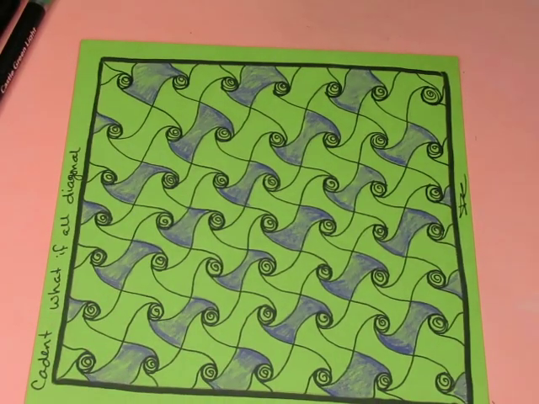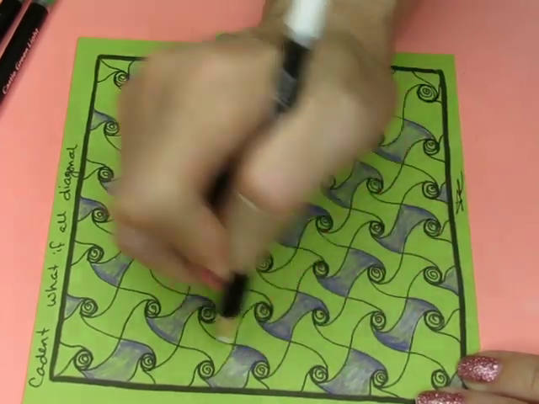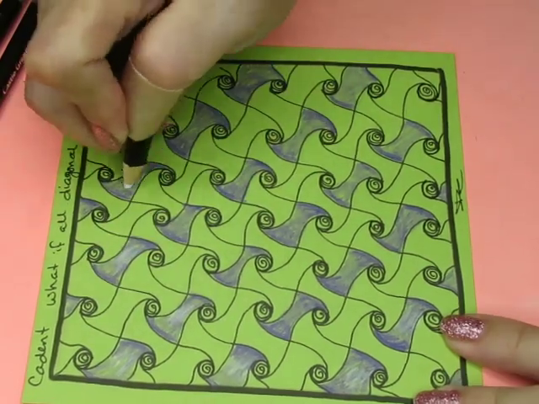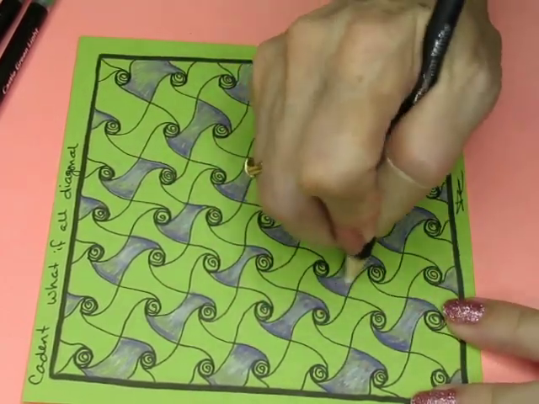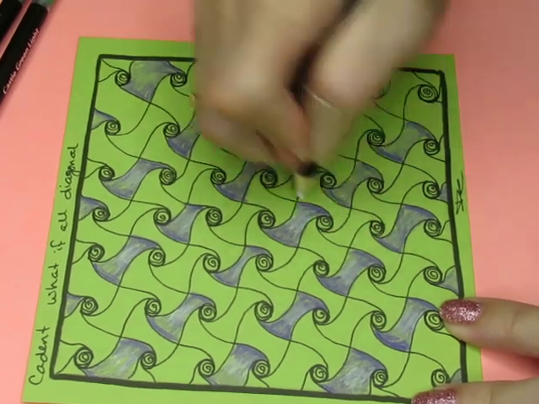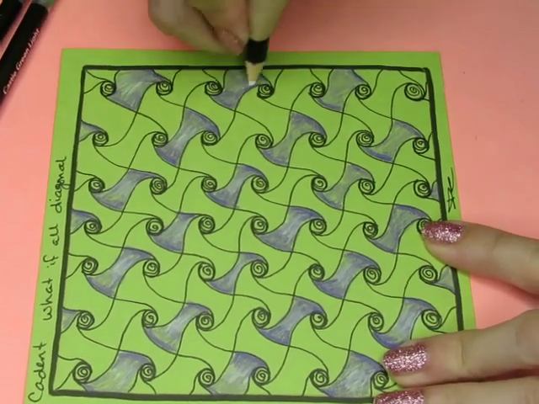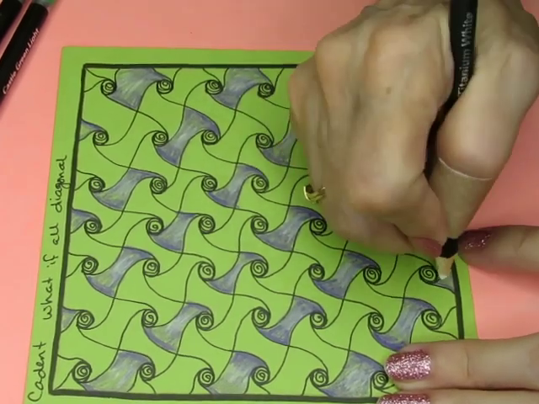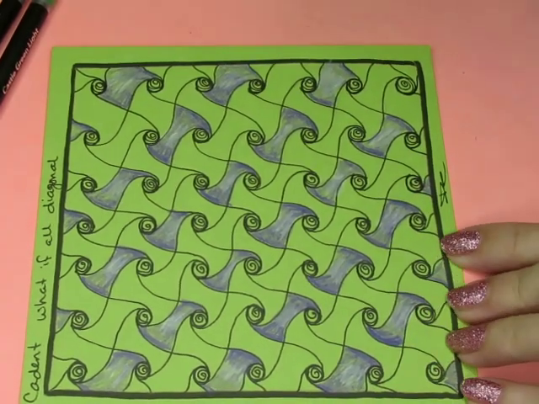Okay, I think that's it for that. I'll leave it out just in case. I want some white in there, in the middle. Why? I don't know. I just do want some white. This one may need a lot of white on it. But I want white there.